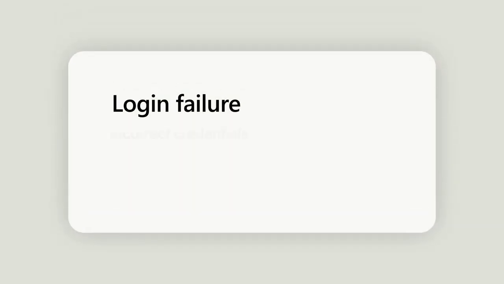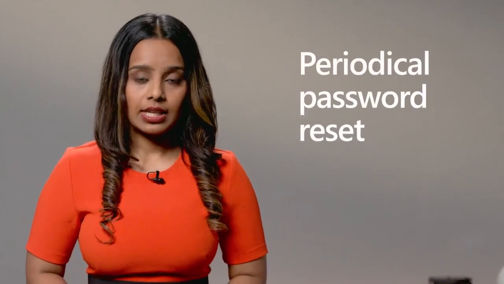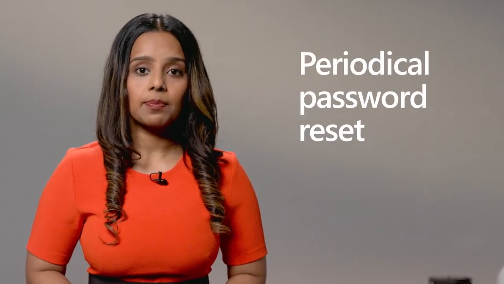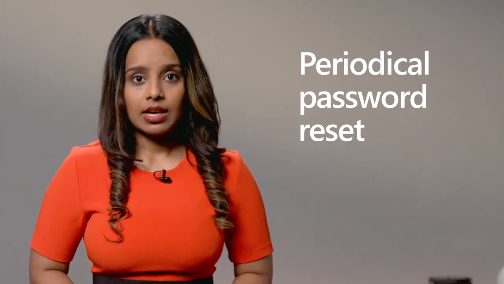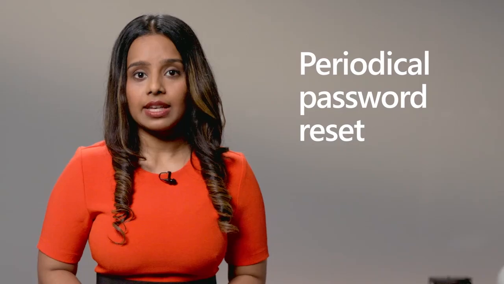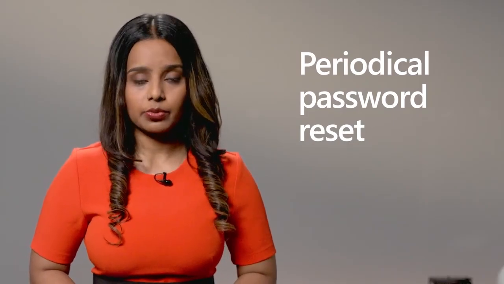This can occur due to incorrect credentials, expired passwords, or system errors. By identifying the root cause of login failures, IT professionals can quickly resolve the issue and restore user access. Next, let's discuss password recovery. A well-known security measure is to force employees to change their passwords periodically. By systematically altering passwords, a company can reduce the risk of an external identity discovering passwords or nullifying compromised passwords.